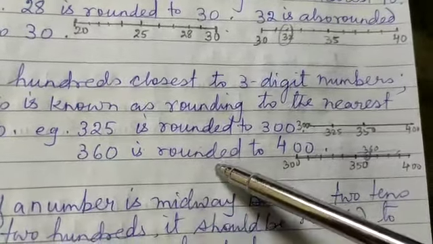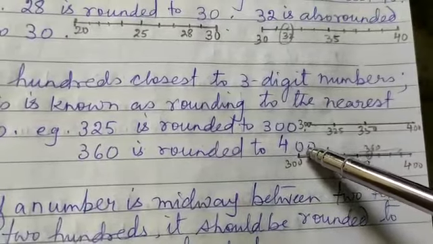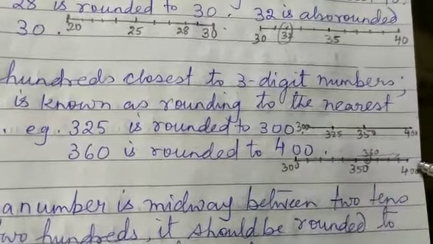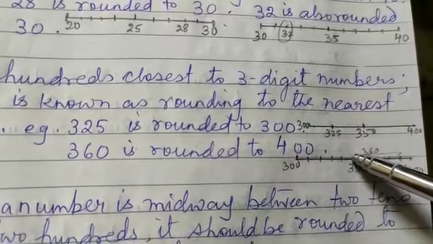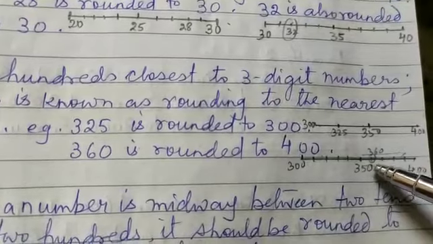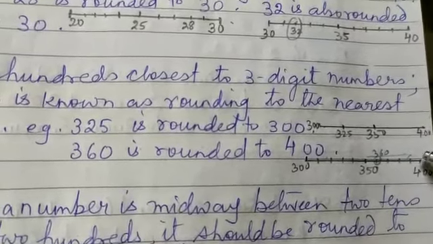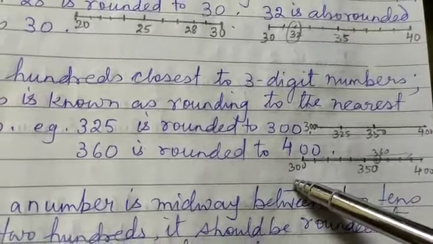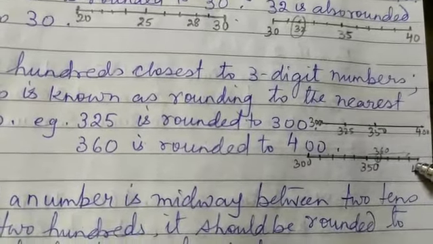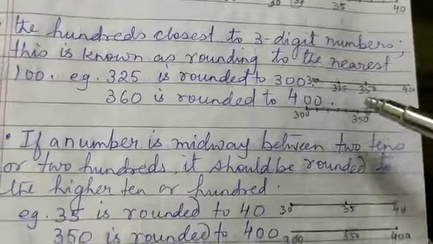Now, 360 is rounded to 400. Why? 360 also lies between 300 and 400. But see, the midpoint is 350. But 360 is more than 350. It lies closer to 400 than to 300. So, we round it off to 400. Are you getting it, students?